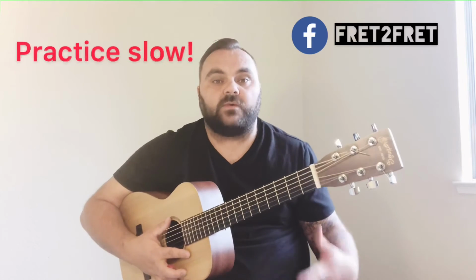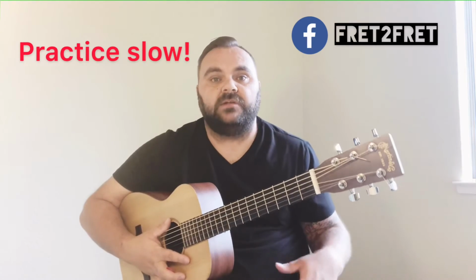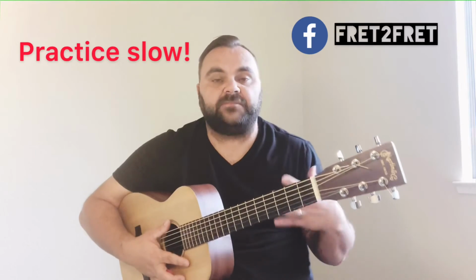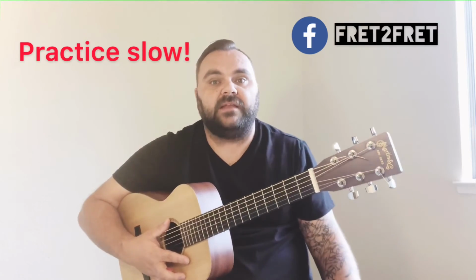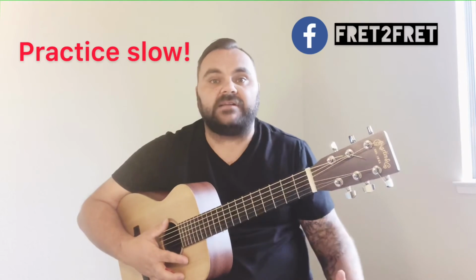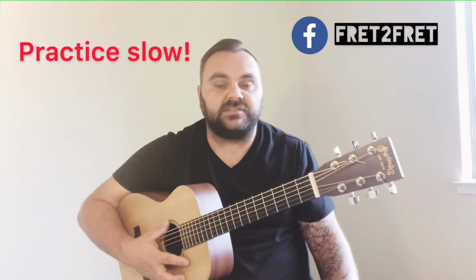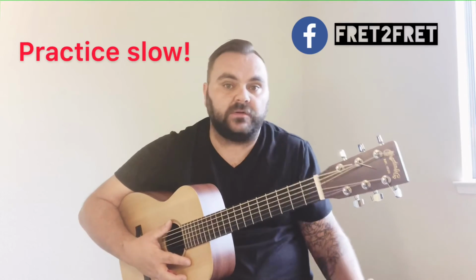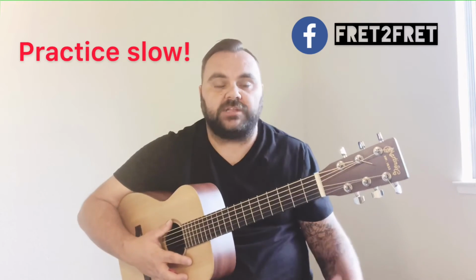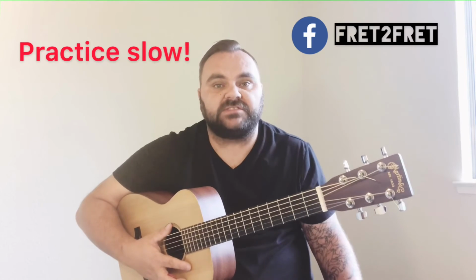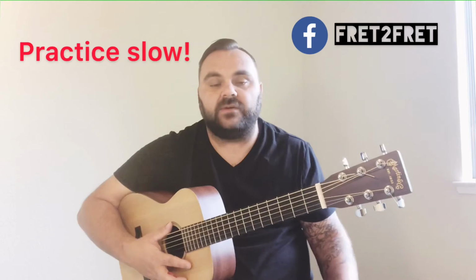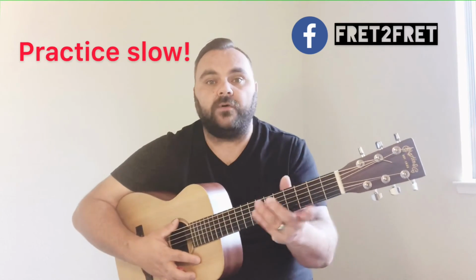Tip number 3, and this is going to be kind of counterintuitive to what I just said, but practice really slow. Don't think that speed is the key to getting faster. I don't think that going fast is the key to being accurate. Actually, the key to being accurate is going really, really slow. So slow it down. If you think you're going too slow, go a little bit slower and just practice those scales over and over again.